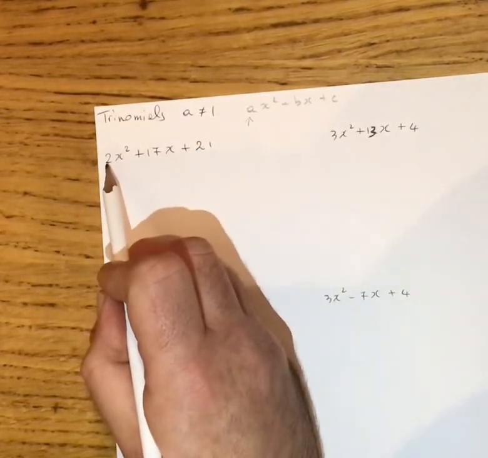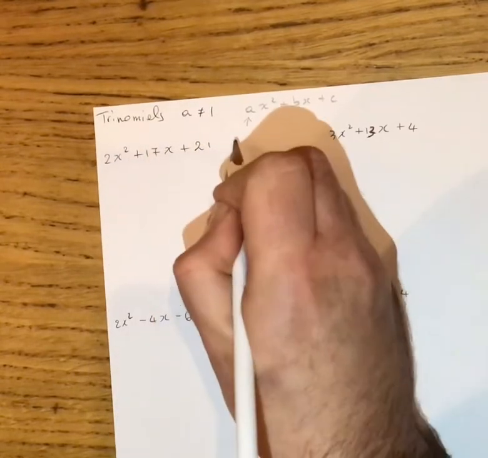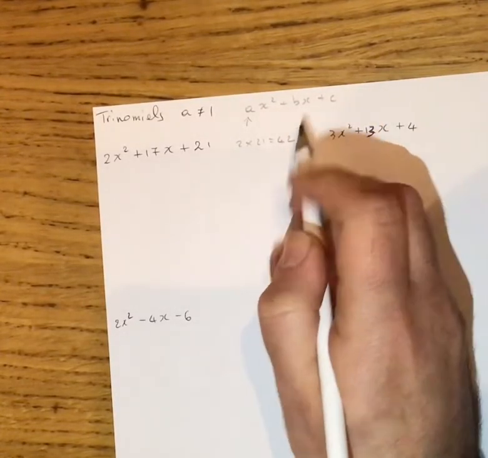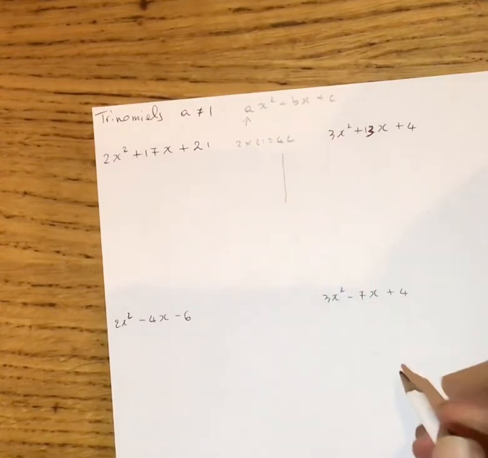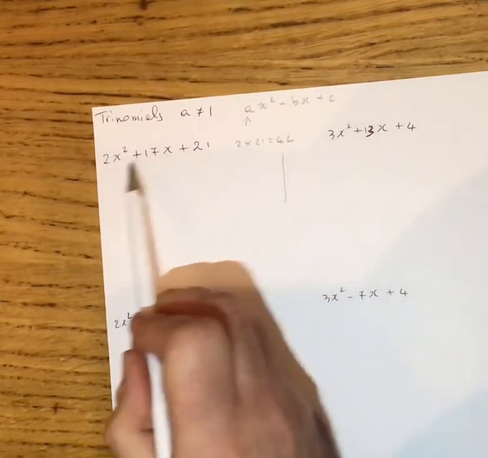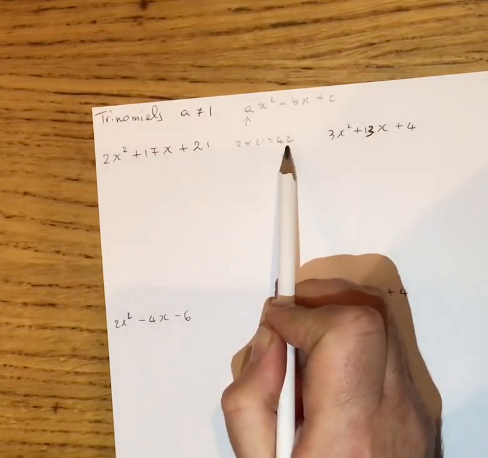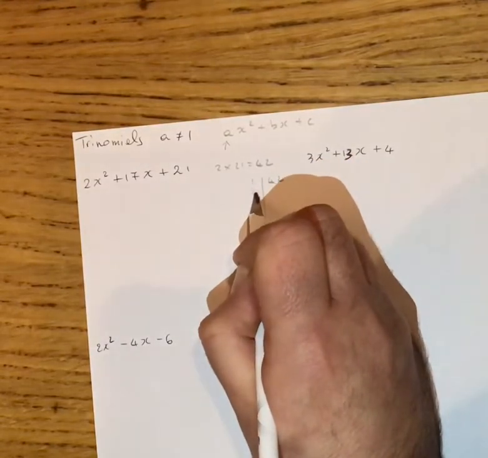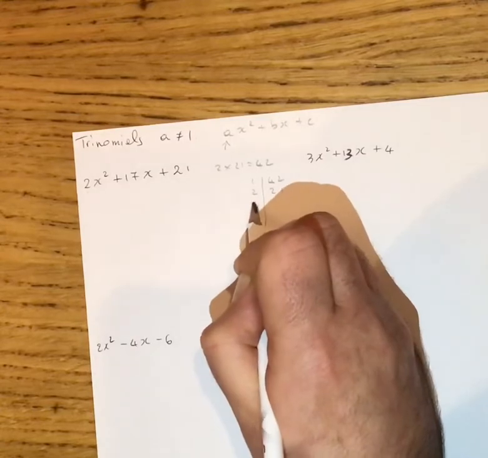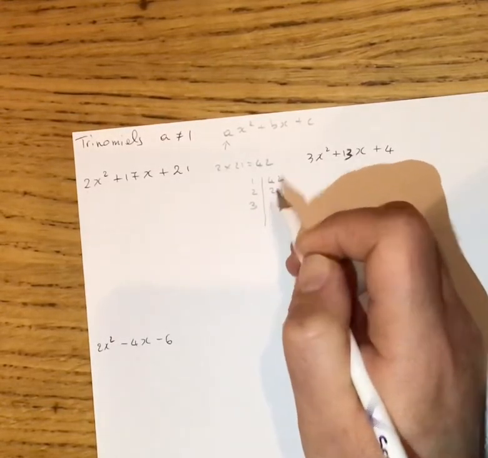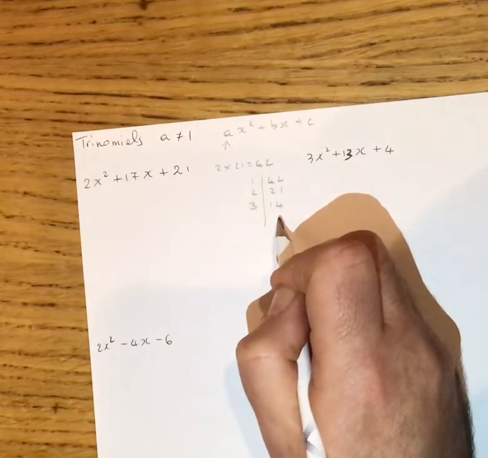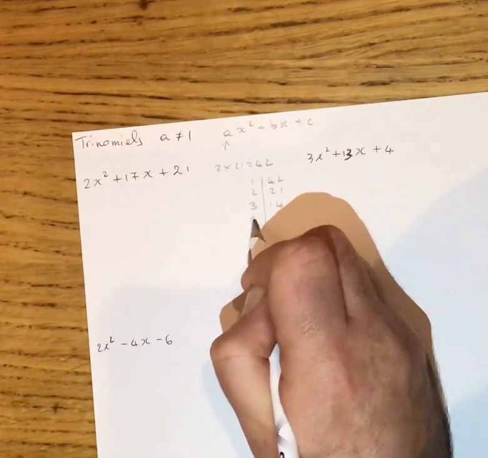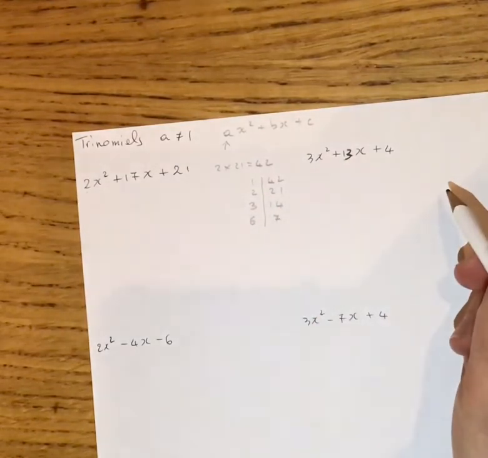Okay, so first of all, times a and c, so the first number and the last number. 2 times 21 is 42. Now, what are the factors? Let's have a look at all the factors of 42. So let's recap. The first step is times them together and get 42. Now we look at the factors of 42. So it's 1 and 42, 2 and 21, 3 and 14. The 4 does not go, 5, 6, 6 and 7, and that's it.